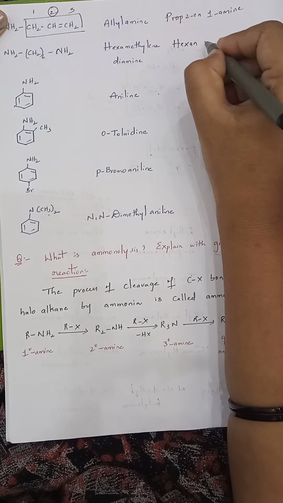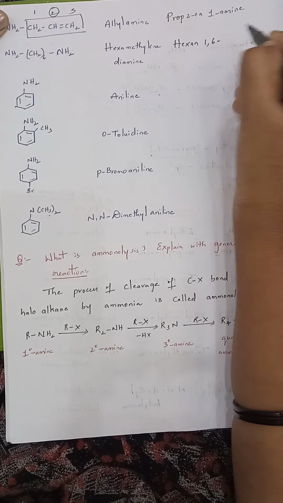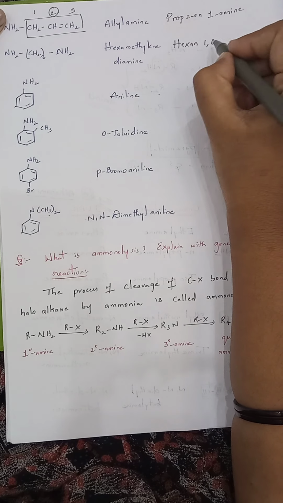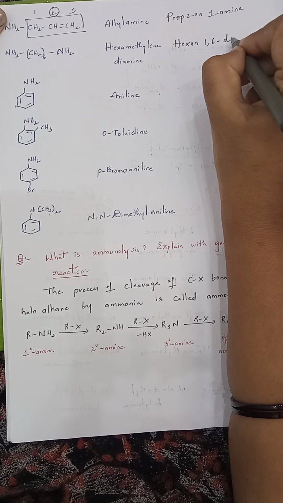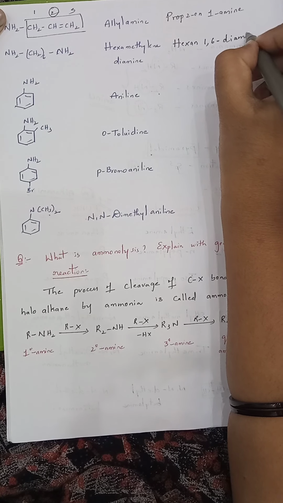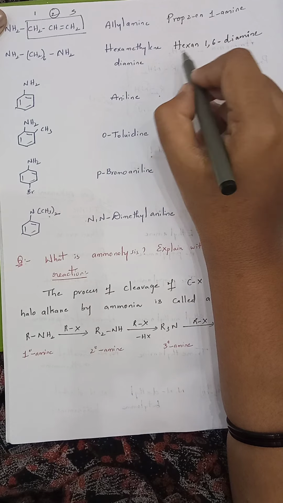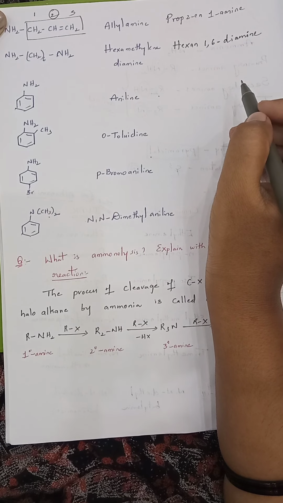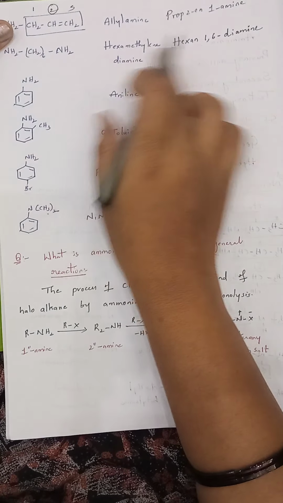Okay, to this hexane, the first and sixth positions are attached with amine, so we can write it as 1,6. Due to having 2 amines, we write the prefix as di and the suffix as amine. Okay, hexane-1,6-diamine. Understand? Now that is about the aliphatic amines.